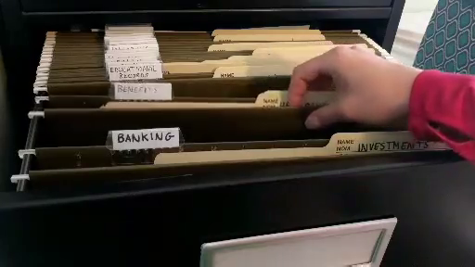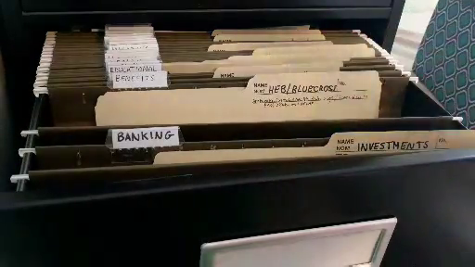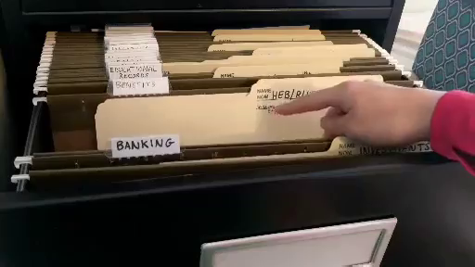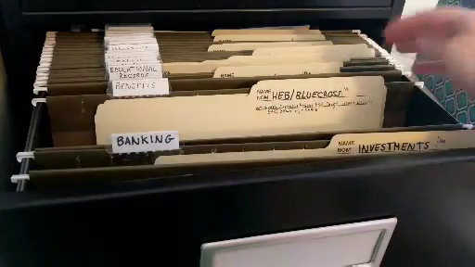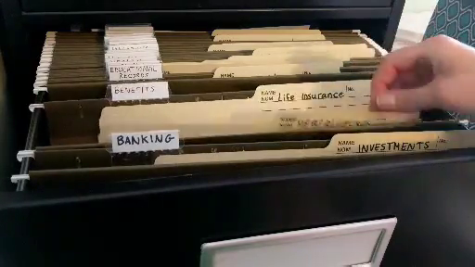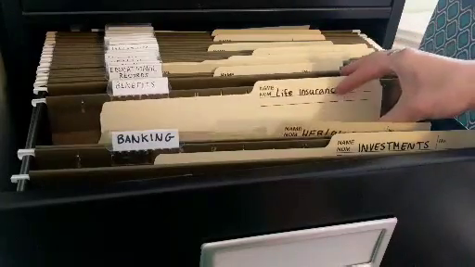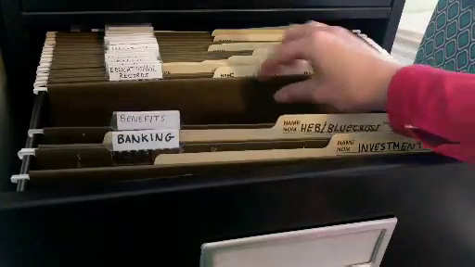And then I made one titled Benefits, and with my employer I have HEB and Blue Cross, so I just put the little subcategories down here for what is covered. And then I also have one for life insurance that I'll put all my documents and information about that.